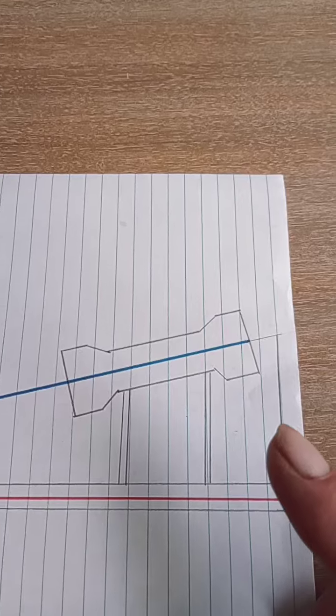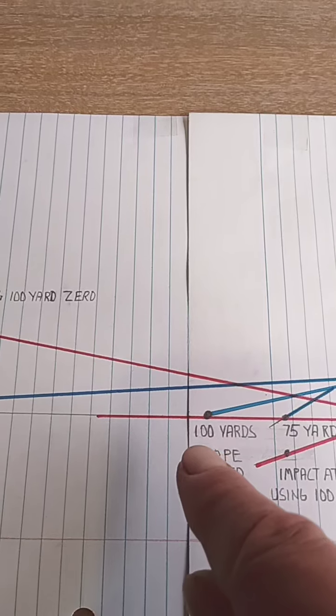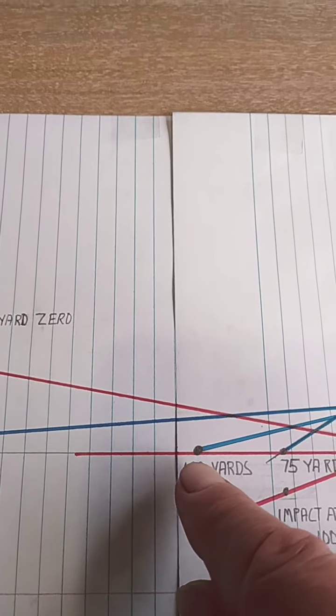Now, this particular scope is perfectly zeroed at 100 yards, and the line of sight intersects the target and the bullseye at 100 yards. The bullet impacts the bullseye at 100 yards, so that's a perfect 100-yard zero.